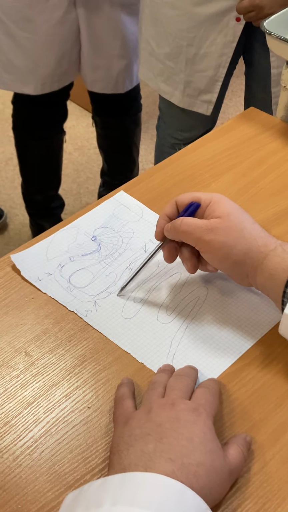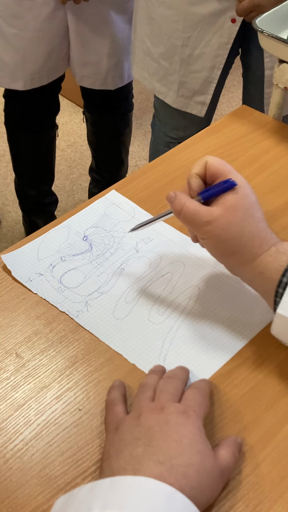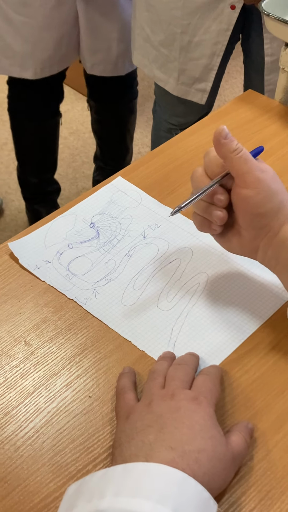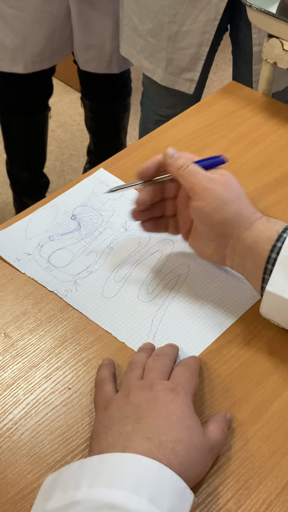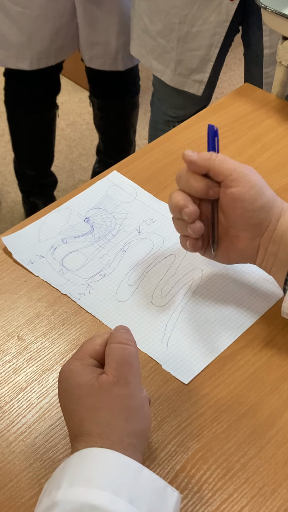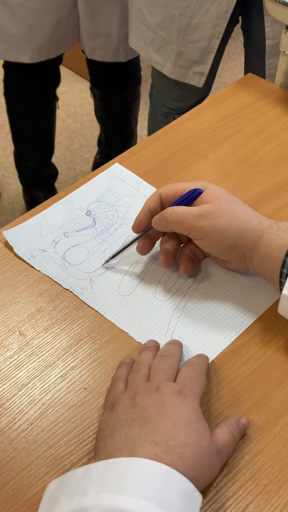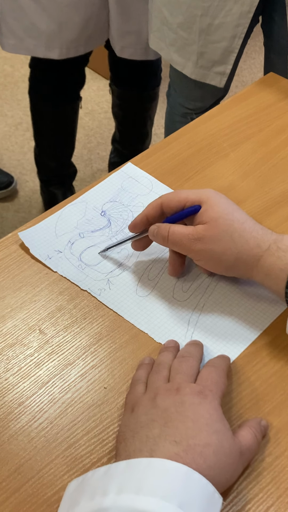Horizontal part, in front it has the superior mesenteric vessels, the artery and vein. Behind the horizontal part, the aorta and inferior vena cava. And above the horizontal part, that is the same pancreas.